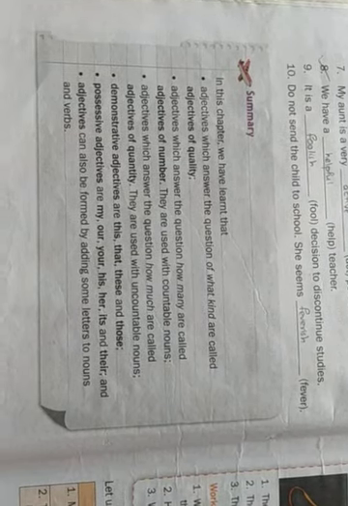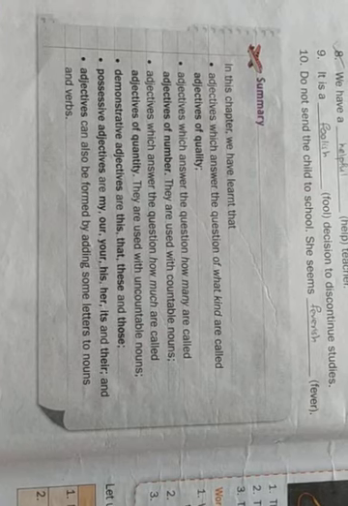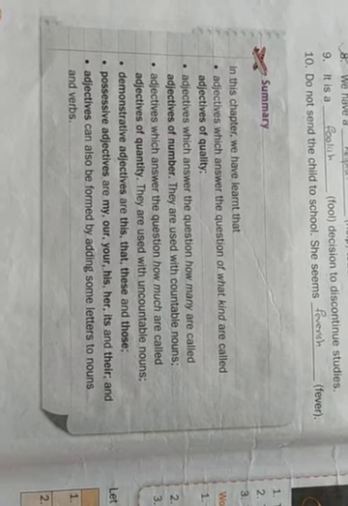So students, have you understood the lesson? In this lesson, we saw the five types of adjectives and how adjectives are formed. What are the rules for this? Here is a summary of the lesson. Take a short look.